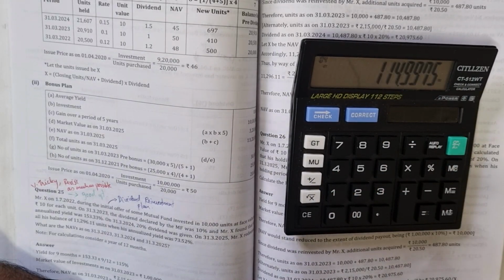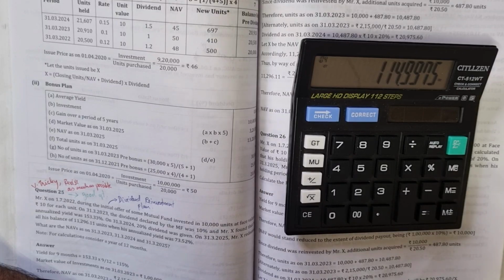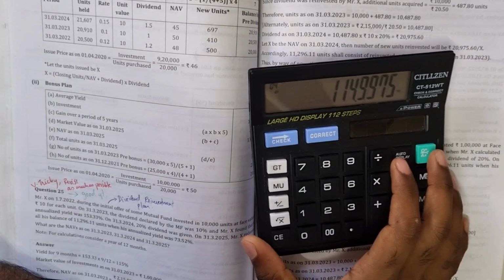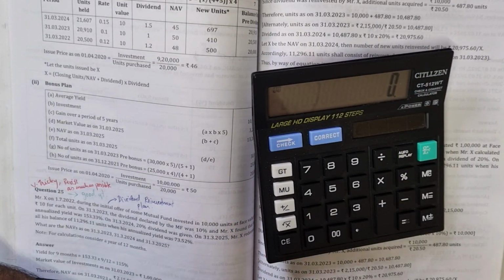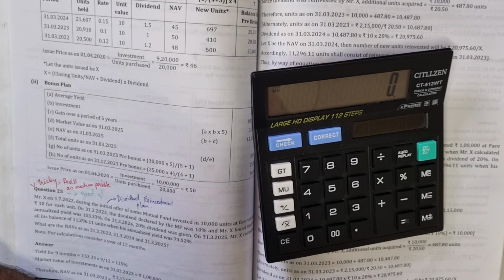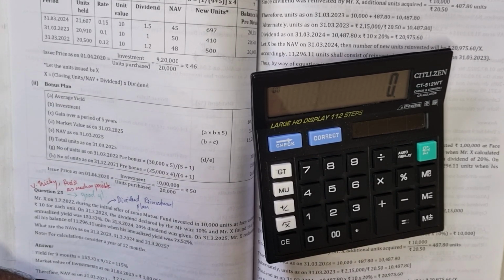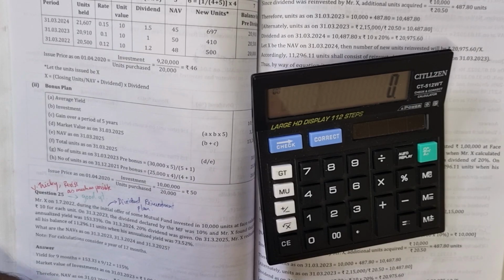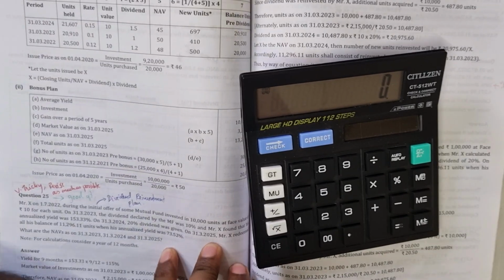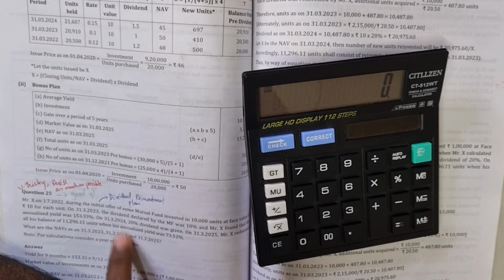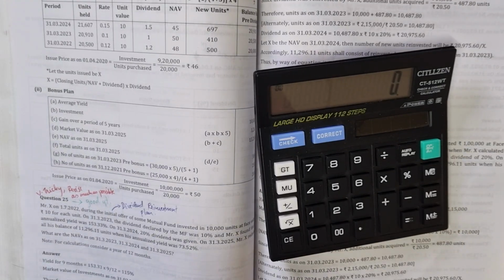We'll take 115% as the holding period return. Now can we calculate it? Yes, just use D1 plus P1 minus P0 divided by P0. We'll get the answer. I solved each and every question, and I'll show it to you.